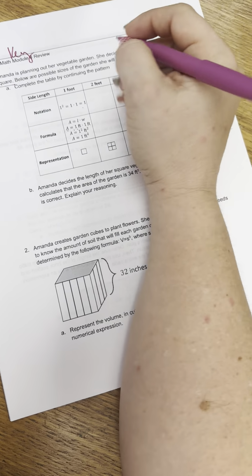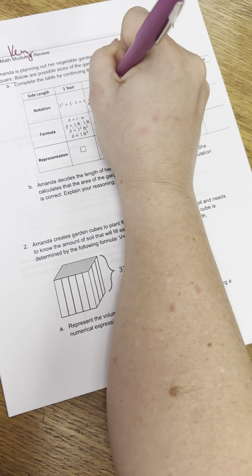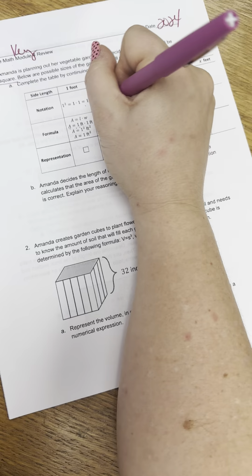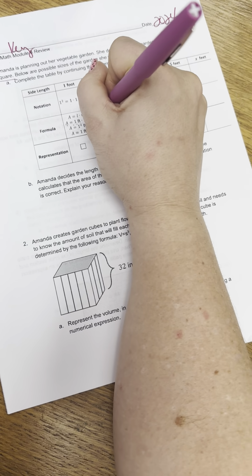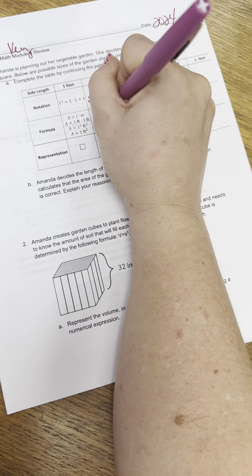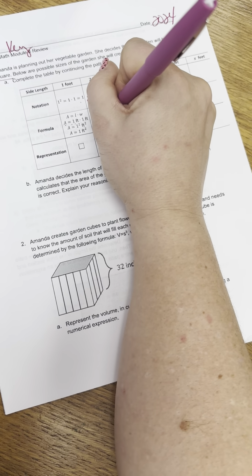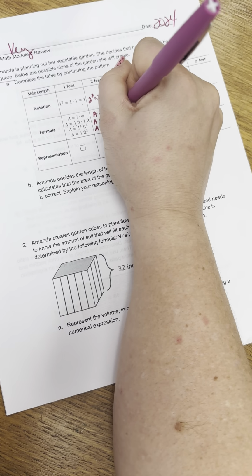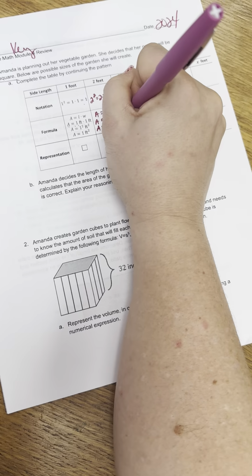So then 2 feet is going to be 2 squared equals 2 times 2, or 4. And if we do area equals length times width, our area is 2 feet by 2 feet. Our area is 2 squared feet squared, or our area is 4 feet squared.